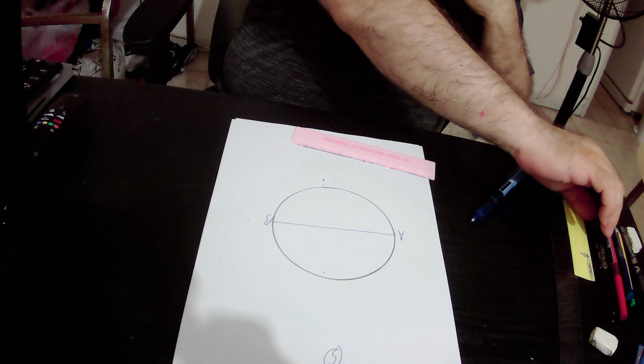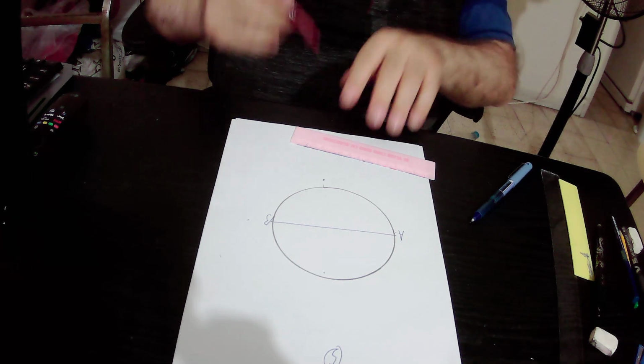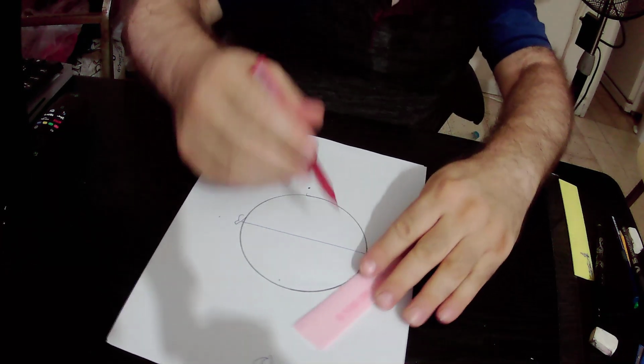and we have a peripheral angle that rests on chord AB.